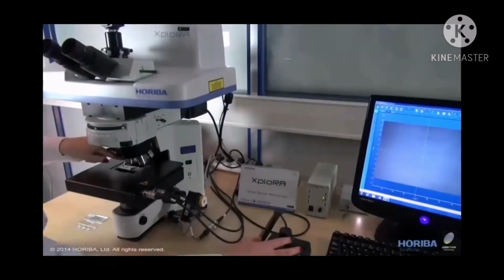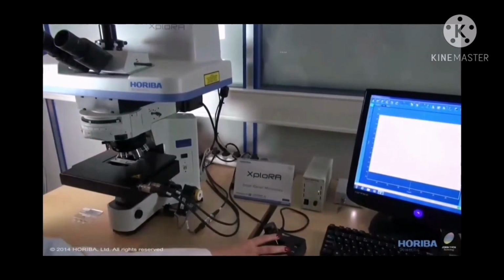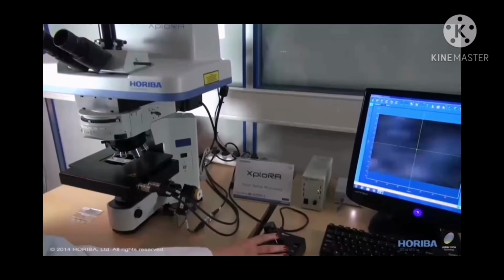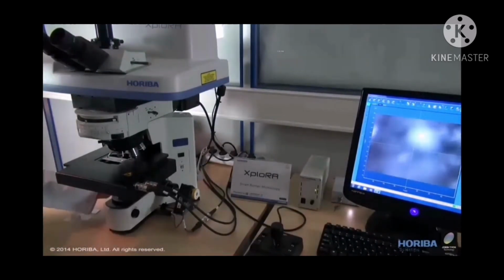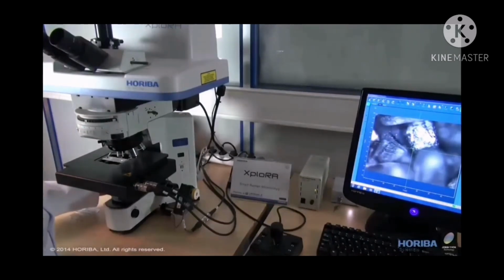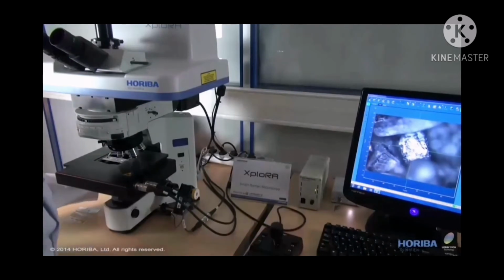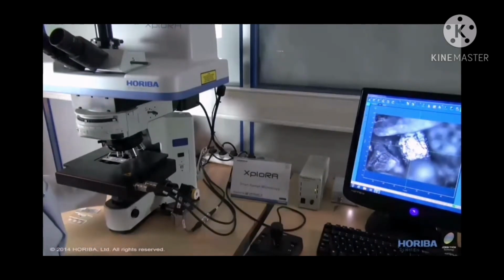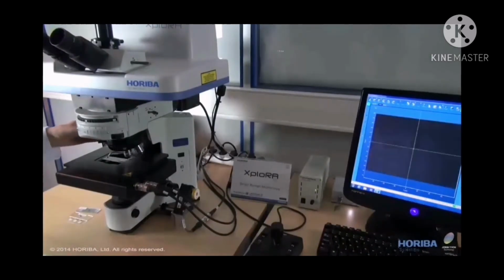The joystick was used to focus on the sample, and at the same time we also check the computer screen. As you can see, there are several crystals with different sizes and shapes. Then, one of the crystals was selected. For the measurement, a long working distance objective will be used and the gain on the sample adjusted.